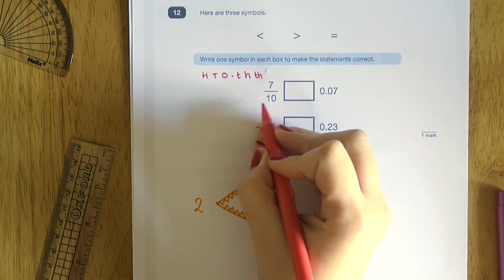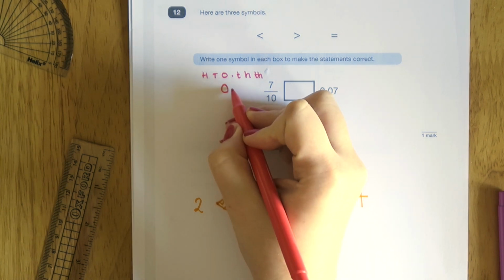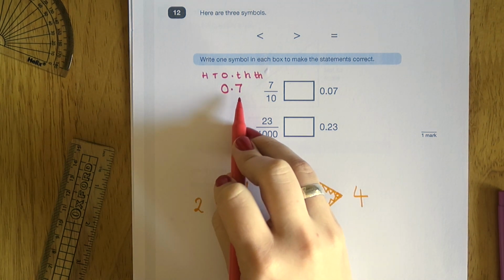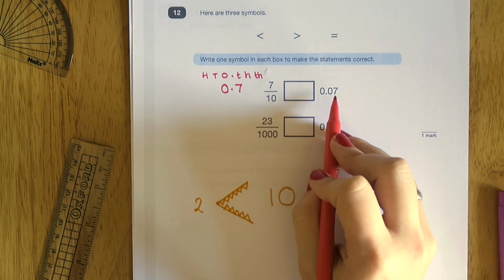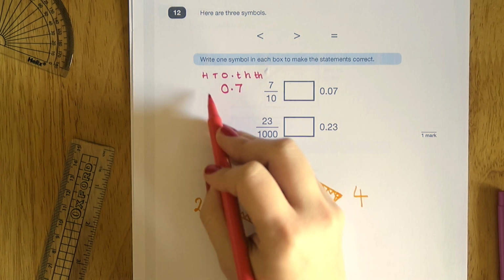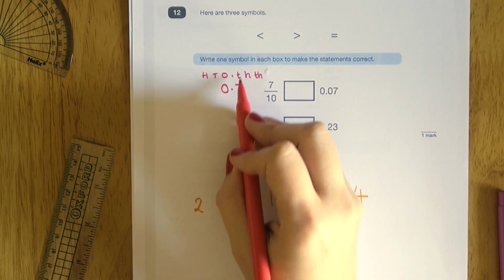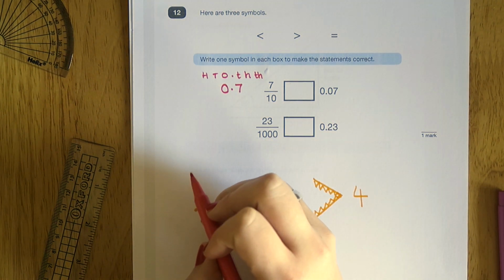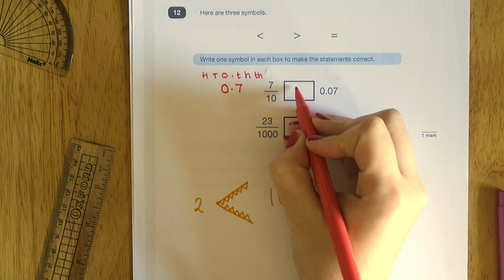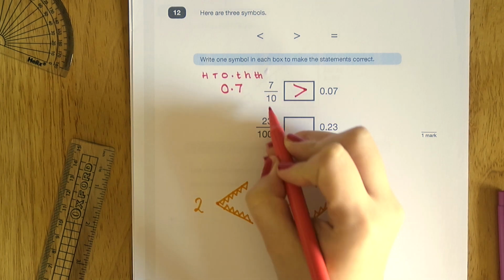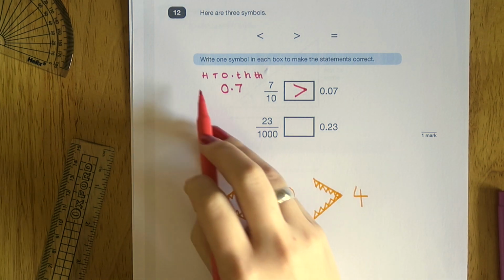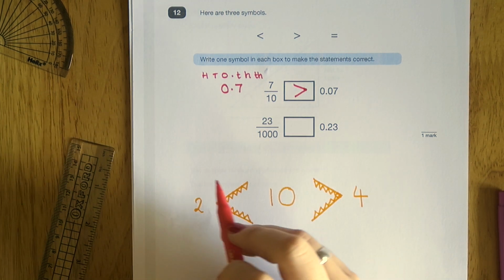So in 7/10, we've got 0 ones and we've got 7 in the tenths column. So 0.7 or 0.07. In this case, 0.7 is larger as it has 7/10. This has 0 in the tenths column. So 7/10 is larger, 7/10 is greater than 0.07. Then for the next one, we're going to continue thinking about place value.